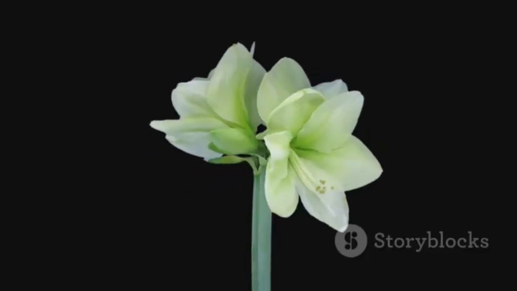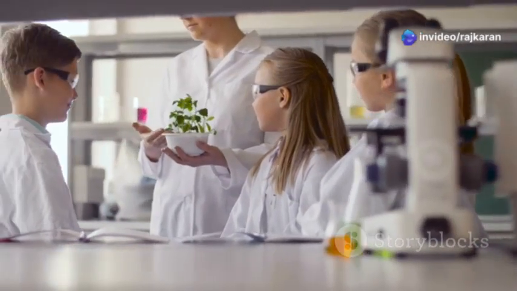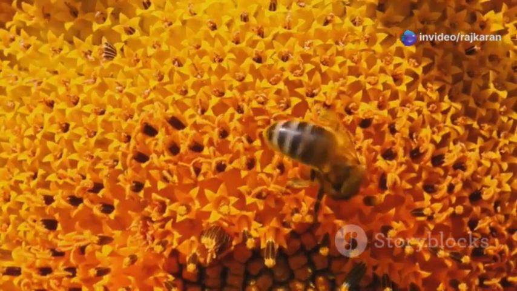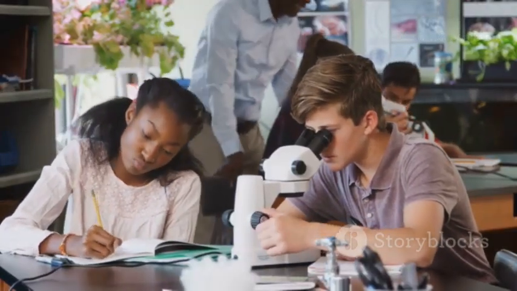Plant reproduction is also interesting. NEET often asks about how flowering plants reproduce. Remember how pollen travels to make a new plant. Understanding these processes helps us understand how life on Earth continues.